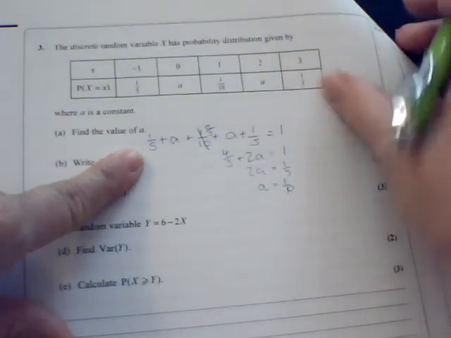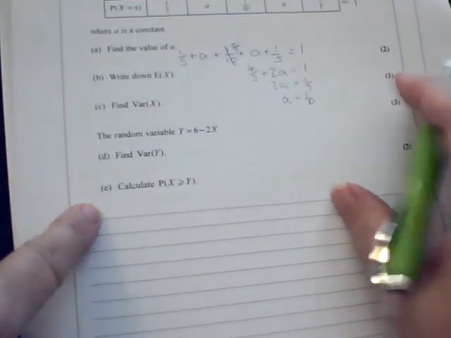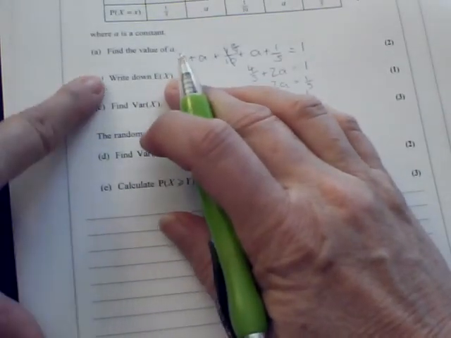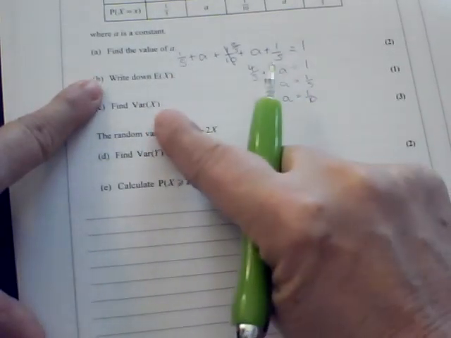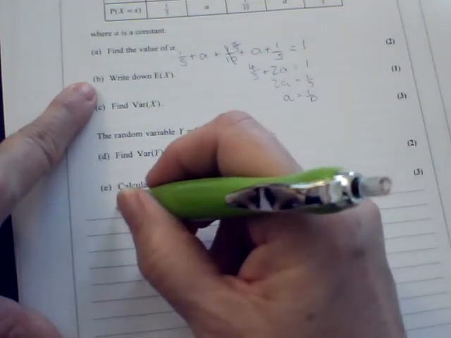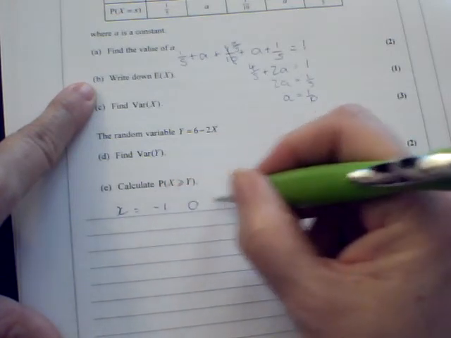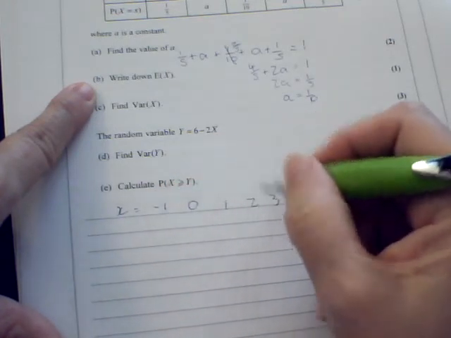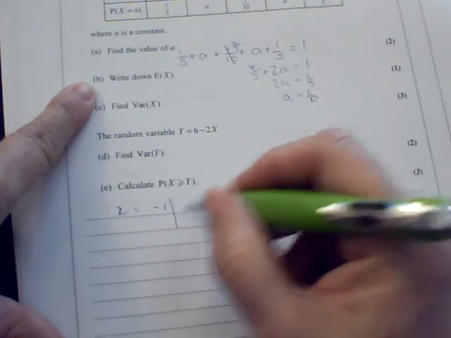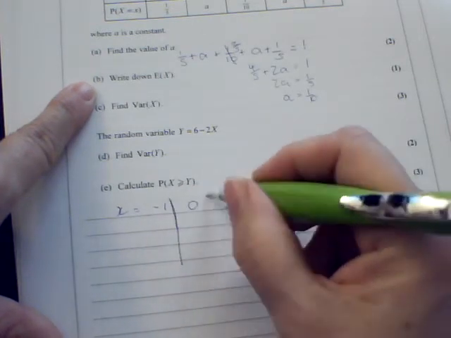Now, do you know what? I'm going to now move this table down to the bottom because they're going to ask me expected values of x and the variation and that sort of stuff. I need to have some extra things on the bottom of my table. So I'm going to put x equals -1, 0, 1, 2, 3, and let's make that a bit longer.